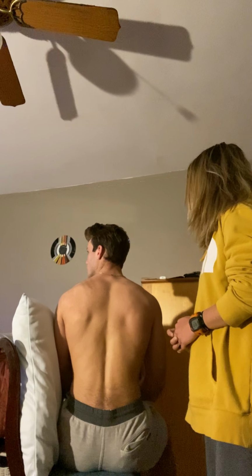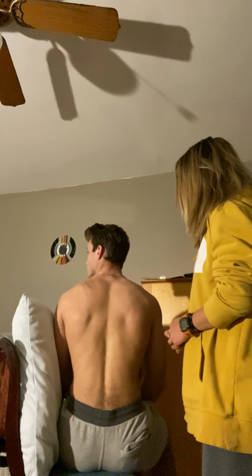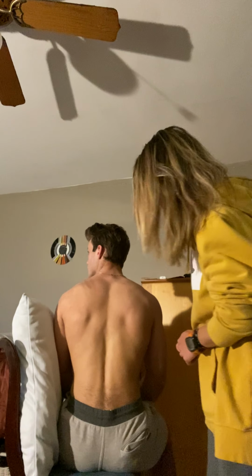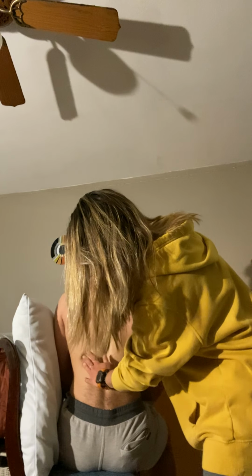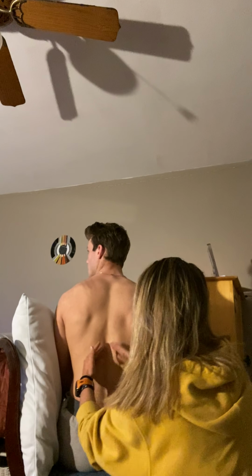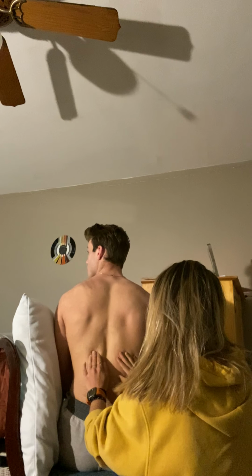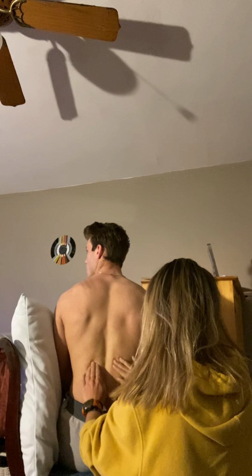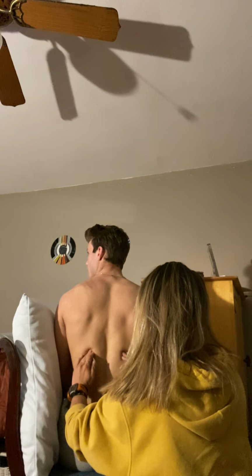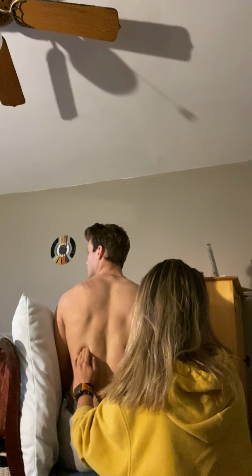And then I would look for his rib slope. So his posterior rib slope should be a 45-degree angle, so about like that. I'm going to feel for it. Like, why do you have to be so muscular?